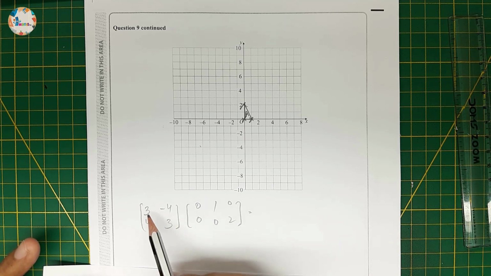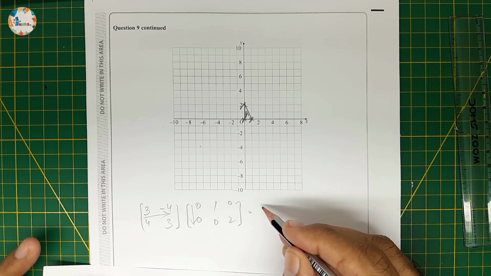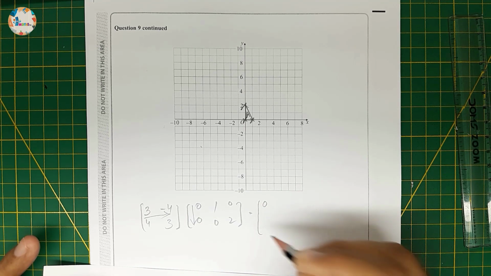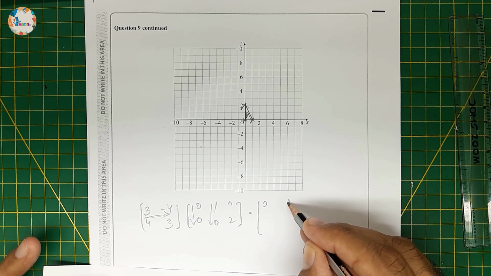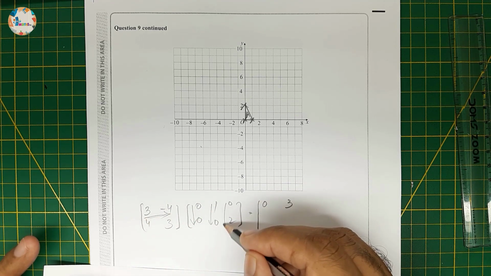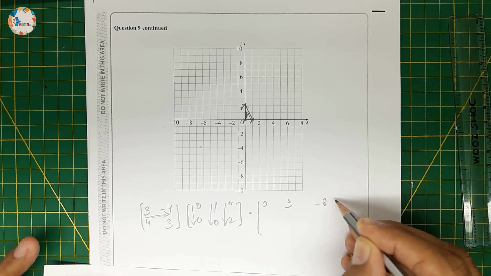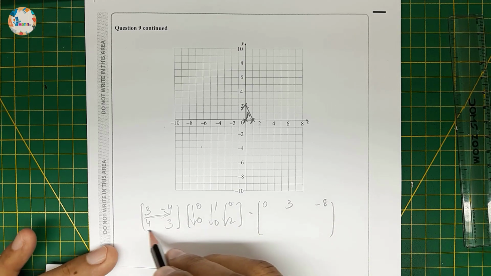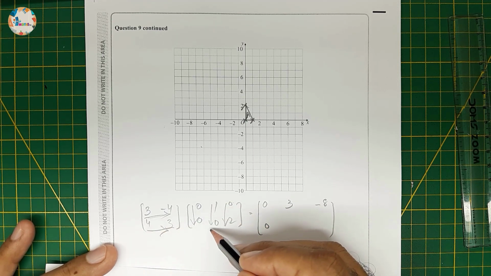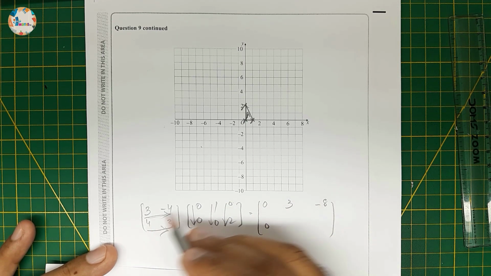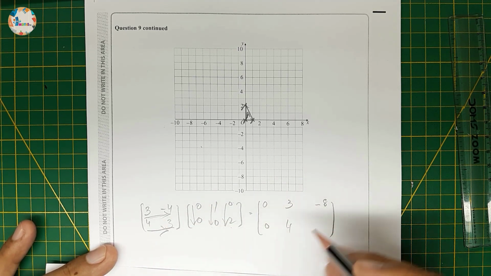And if we multiply, we will multiply the first row and first column, so it will be 0, and then we take the first row and second column, so it will be 3. So this will be 3 over here. Then the first row's third column, so this will be 0 and this will be -8. So it will be -8. Then we take the second row, first column, so this will also be 0, and the second row, second column, so it will be 4, and the second row, third column, this will be 0 and 6.